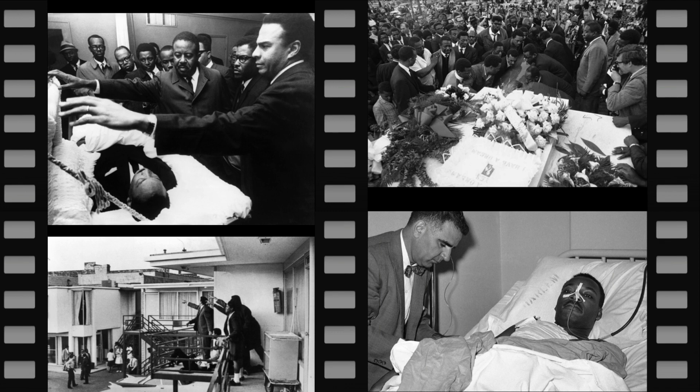The assassination of Martin Luther King Jr. in 1968 was a devastating blow to the civil rights movement. His death sparked nationwide riots and underscored the urgent need for continued efforts to achieve racial equality.